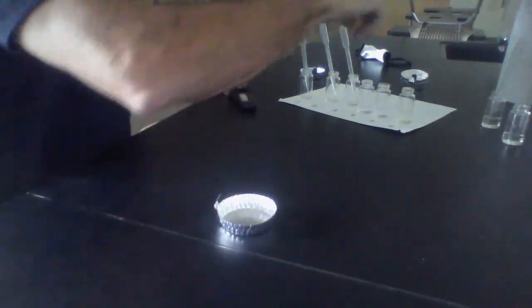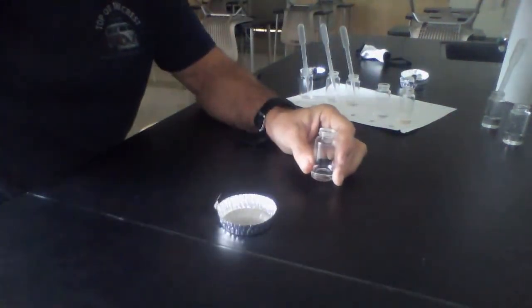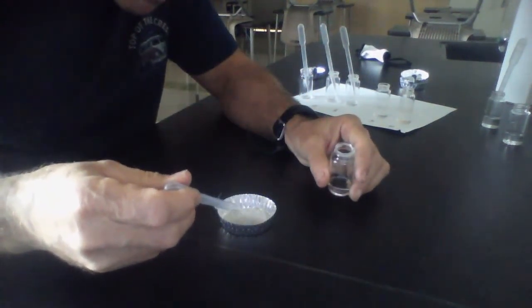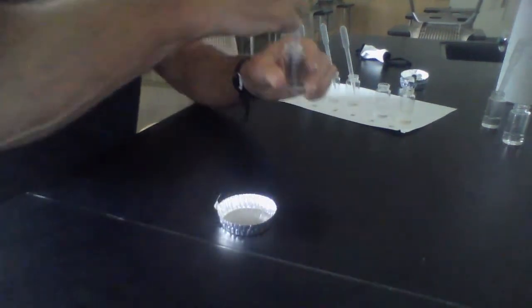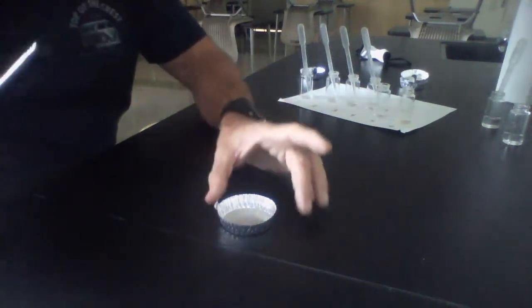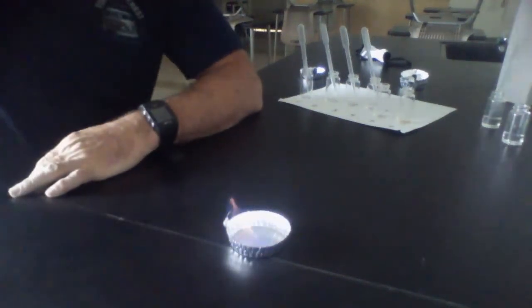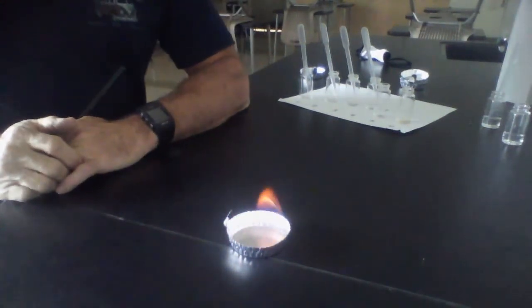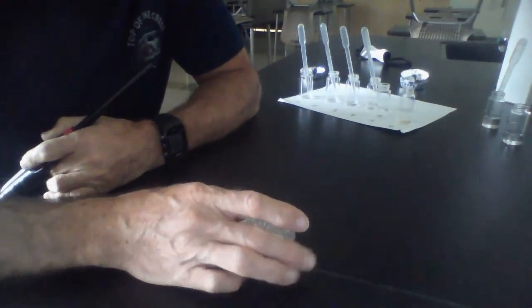Number 4. Five drops. Staying safe. 3, 2, 1, ignite. Gone. It formed a candle, and then it moved way over to the side really quick. It seemed more volatile to me, just the way it acted.